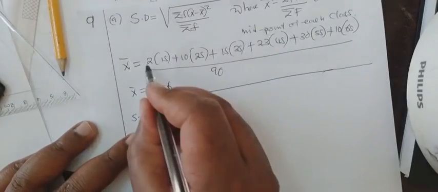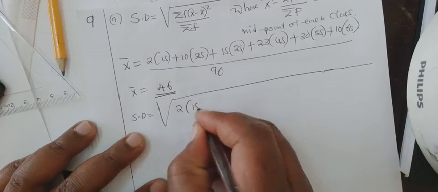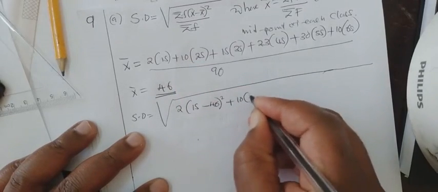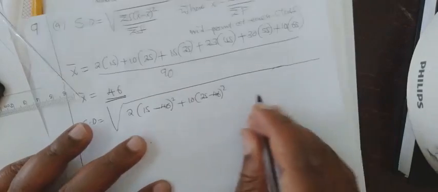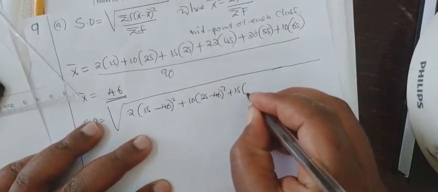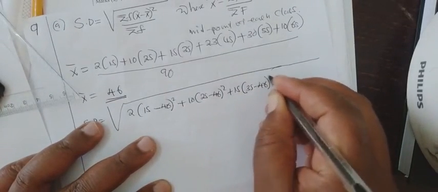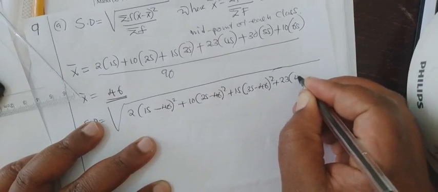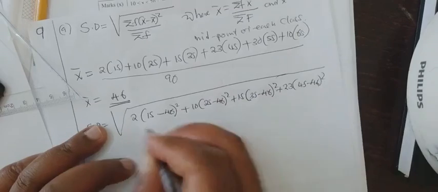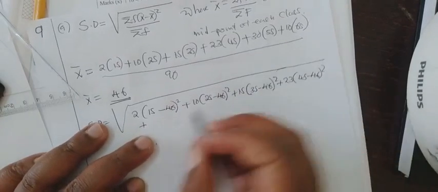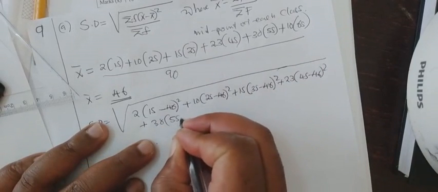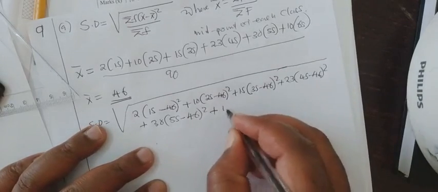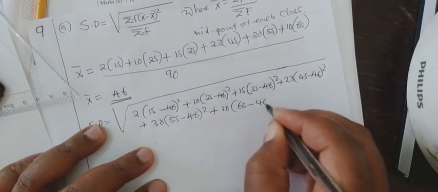So what you'll be saying is 2, open the bracket, 15 minus 46 squared, plus 10, open the bracket, 25 minus 46 squared, plus 15, open the bracket, 35 minus 46 to the power 2, plus 23, open the bracket, 45 minus 46 to the power 2, plus 30, open the bracket, 55 minus 46 squared, plus 10, open the bracket, 65 minus 46 squared.